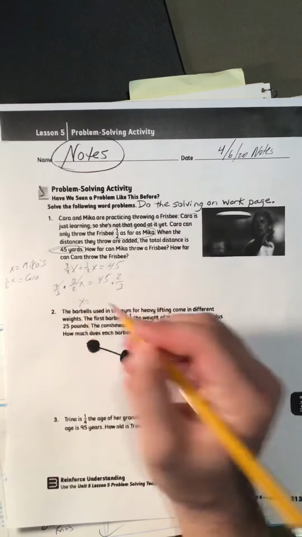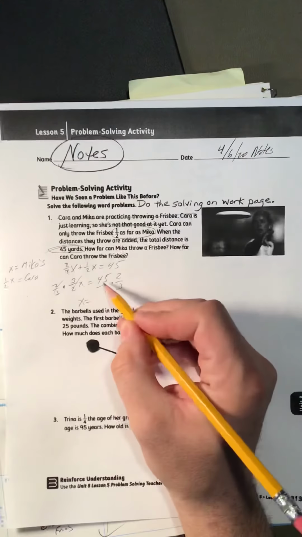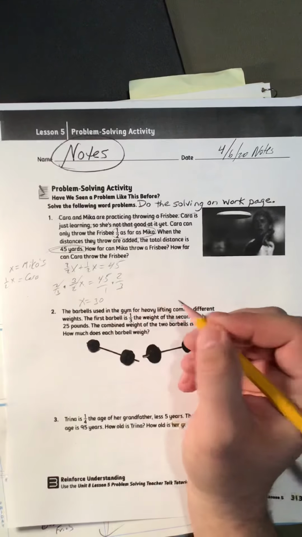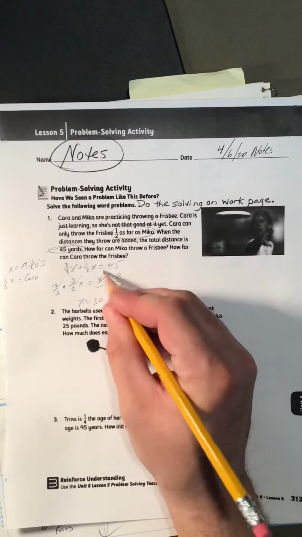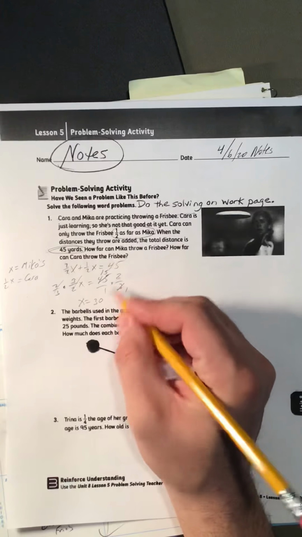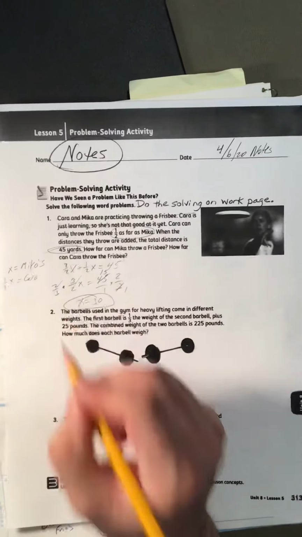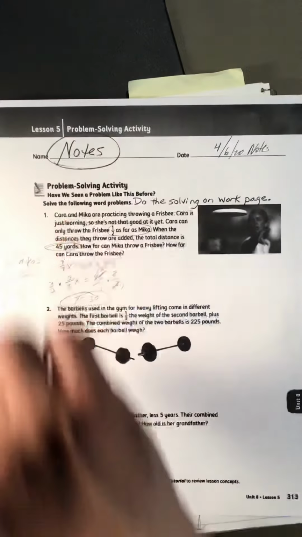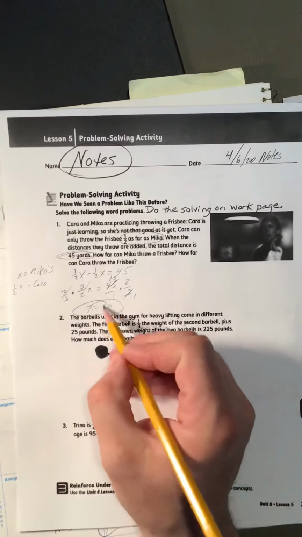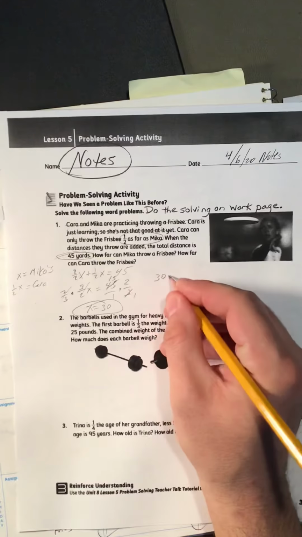Cancel, cancel. I'm going to figure out what x is. 45 times 2 is 90 divided by 3. 90 divided by 3 is 30. Or maybe you saw that you can cross cancel: 3 goes into 45 15 times, and 15 times 2 is 30. Either way, you need to get to 30. Now I need to go back to my original equation. How far did Micah throw it? Well, Micah is x, so Micah threw it 30 yards.